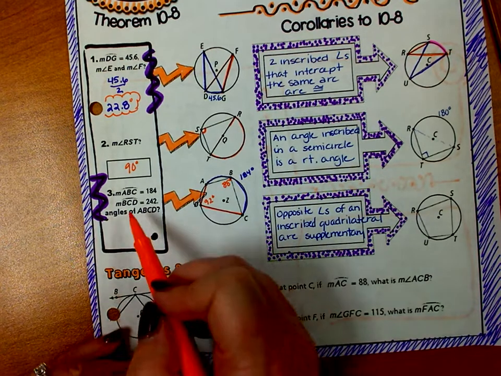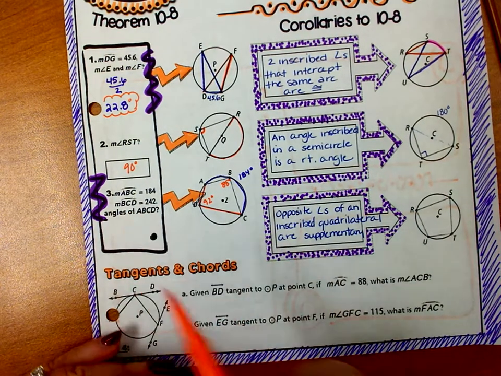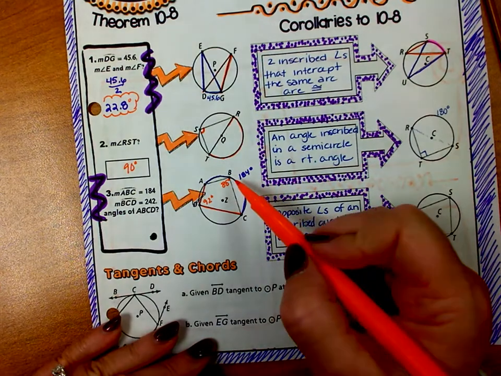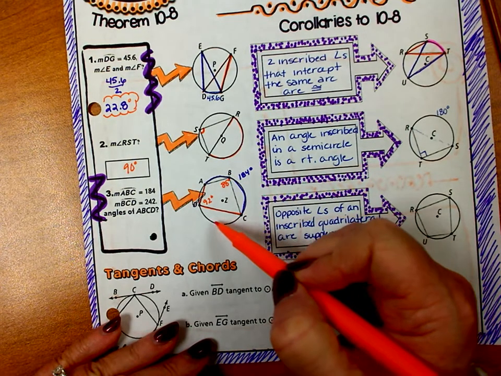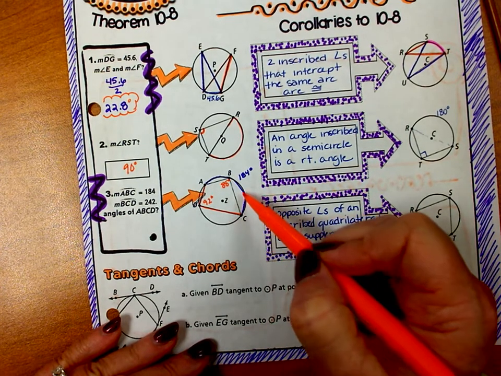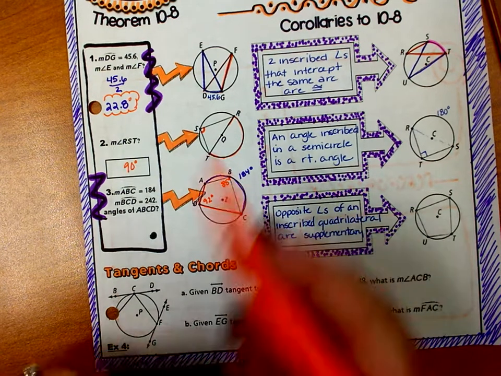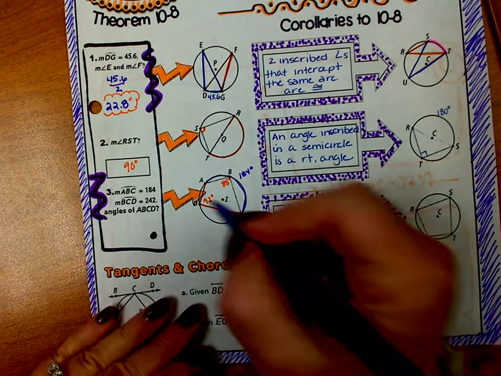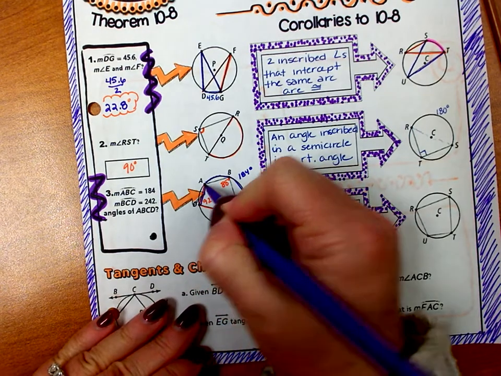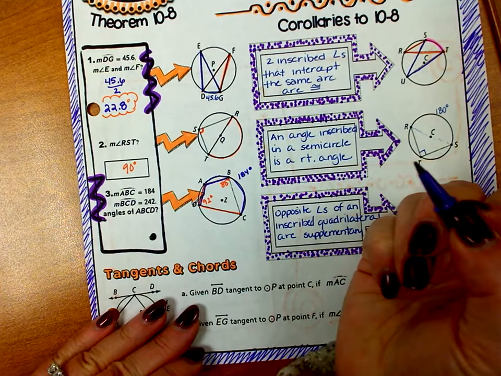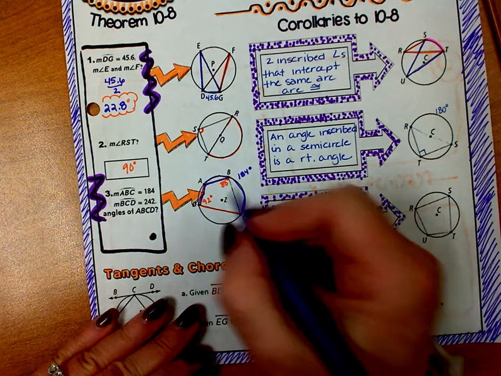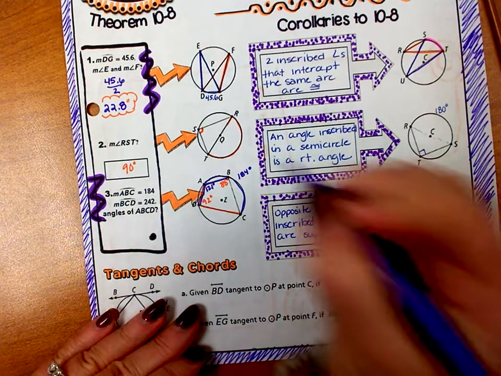All right, we also know that the measure of arc BCD, okay, so that's going to come right around here, is 242. So this arc is intercepted by angle DAB. So half of 242 is 121 degrees.